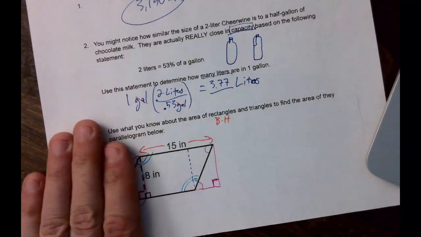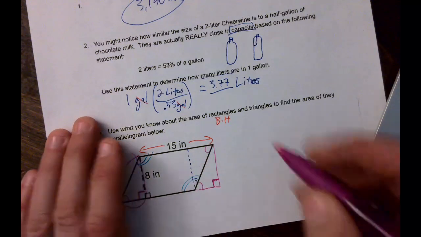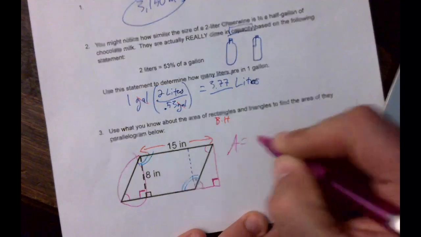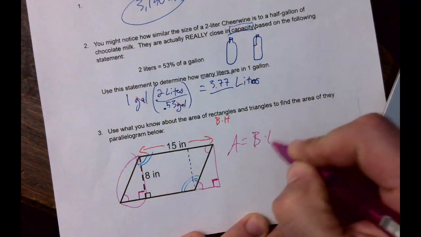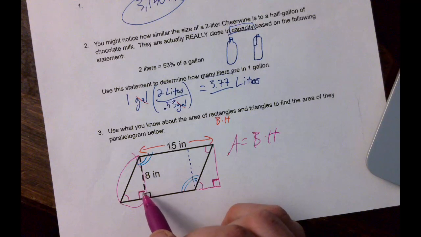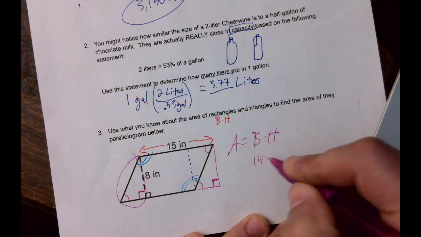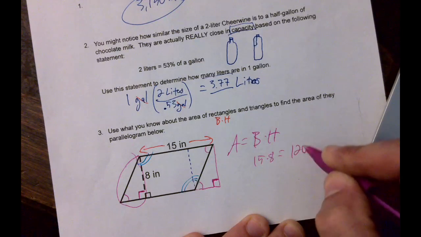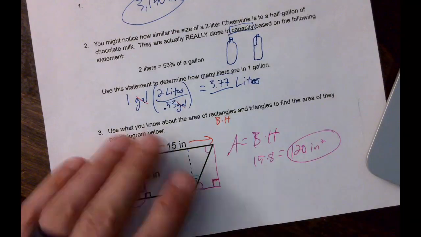Now what do you notice I have? I have a rectangle with the exact dimensions, 15 times 8. So the area of my parallelogram will actually be the base times the height. But make sure you see that the height is measured just like it would be in a triangle. It's an altitude. That means it's a right angle. So it would just be 15 times 8, or 120 square inches. Awesome. Let's keep going.